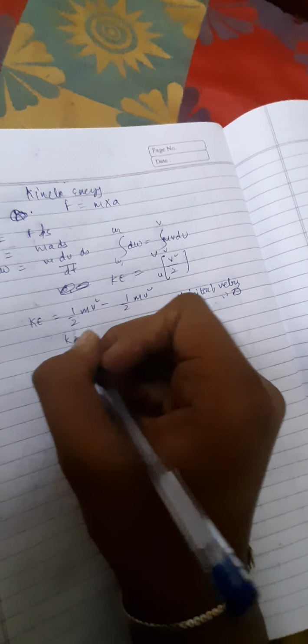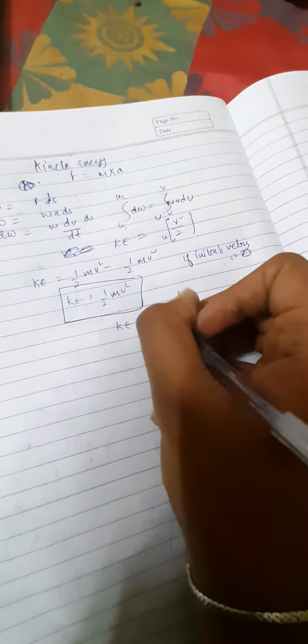Integrating both the sides, work done is equal to the integral of mv dv, and work done can also be written as kinetic energy, because work done and energy are the same things. Integrating from u to v, v square by 2 minus u square by 2, so kinetic energy is equal to half mv square minus half mu square. If initial velocity is 0, then kinetic energy is equal to half mv square. If I multiply mass up and down, then kinetic energy will be equal to p square by 2.